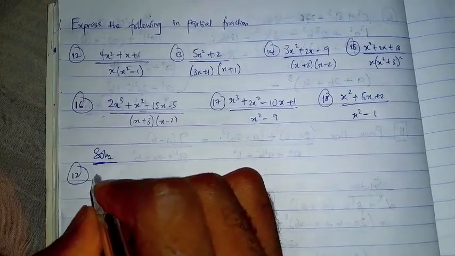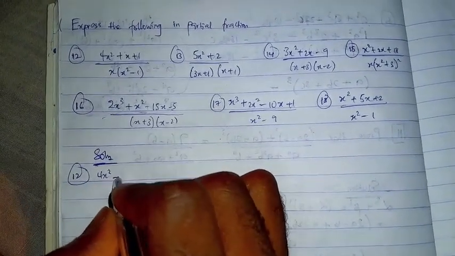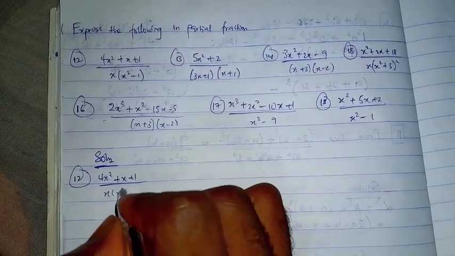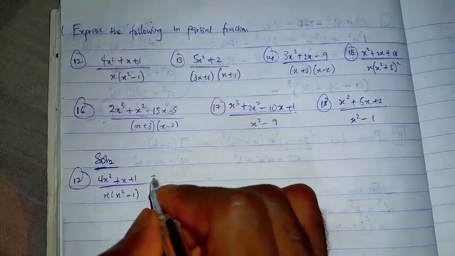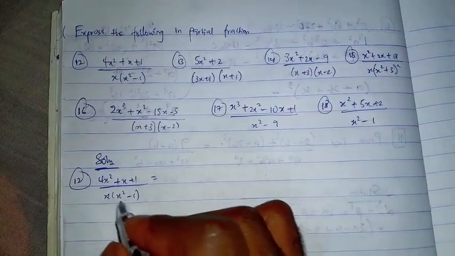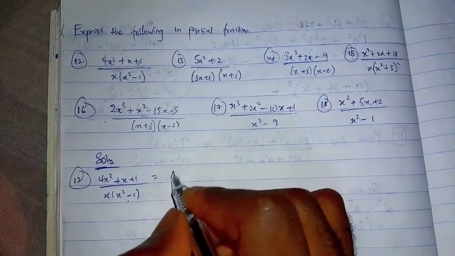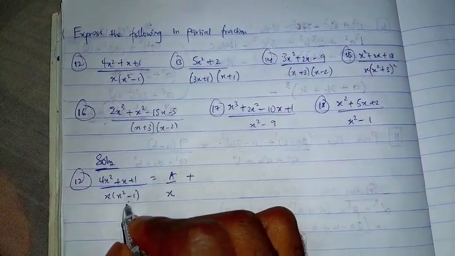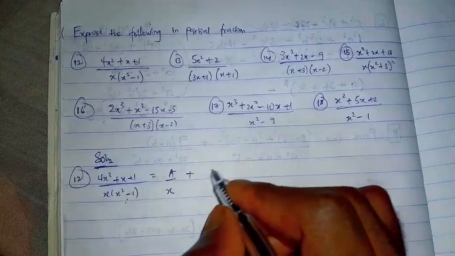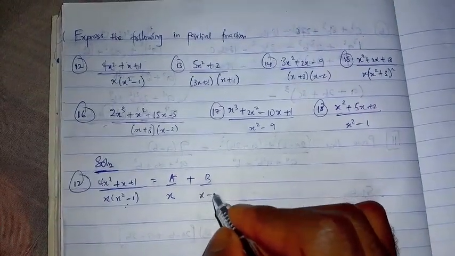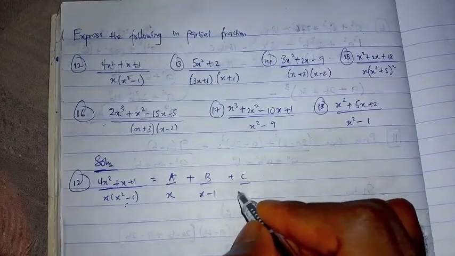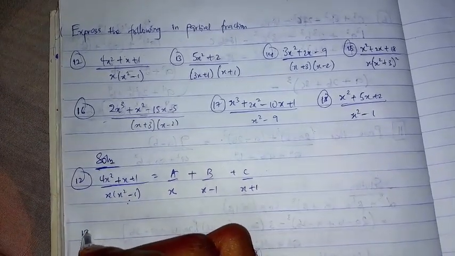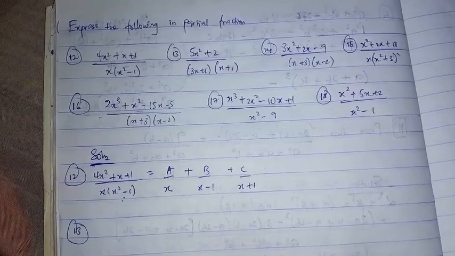Number 12, we have 4x squared plus x plus 1 all over x into x squared minus 1. Now in this case, this is factorizable, this is factorizable. So that becomes A over x plus, if this is factorizable, that becomes x minus 1, x plus 1, difference of two squares. So that's plus B over x minus 1 plus C over x plus 1. Okay, that's all for that. Then you can solve later if you have to solve.